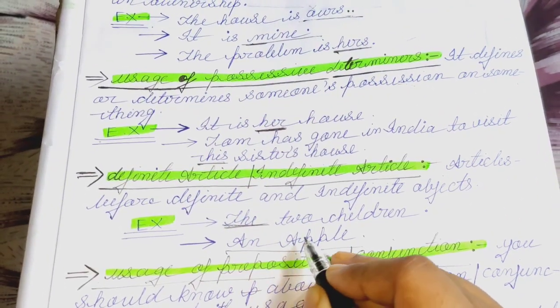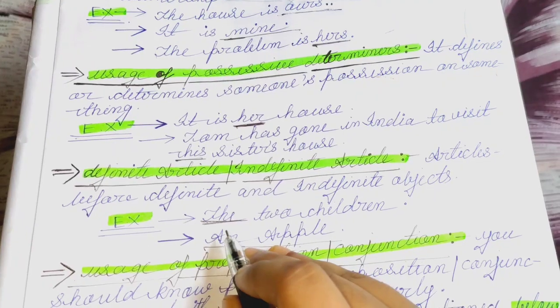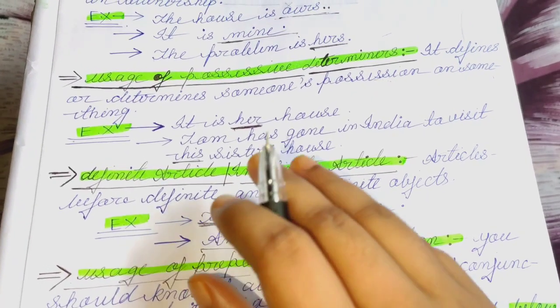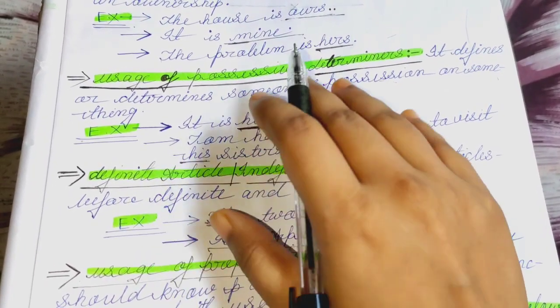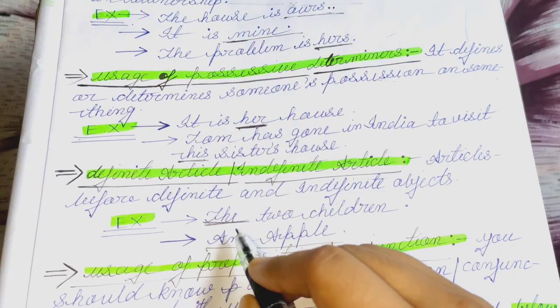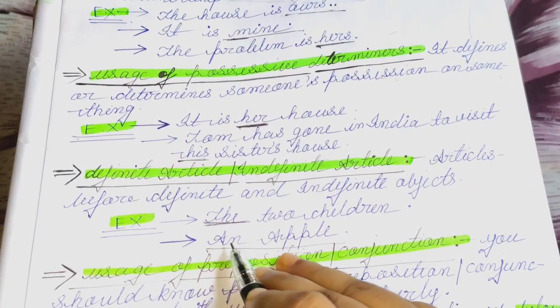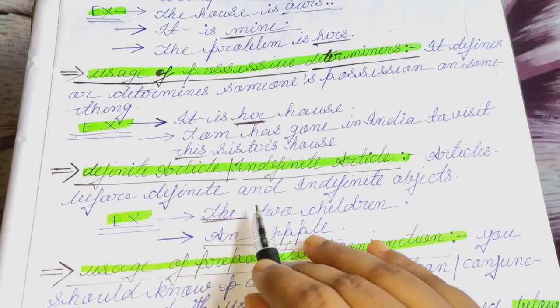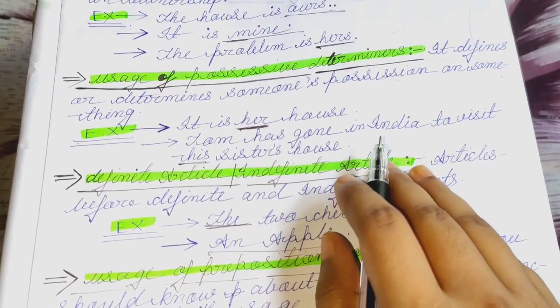But if I say an apple, which is not specific, then we should use the indefinite article, that is an. An is the indefinite article, and the is the definite article because it should be specific here. That is why we have written the before two children, and it's unspecific, that is why we have written an before apple. The two children, an apple. That is called definite article and indefinite article.